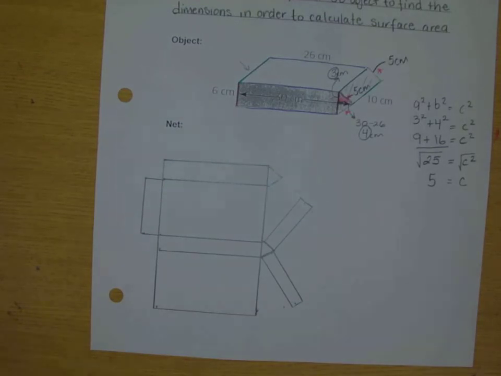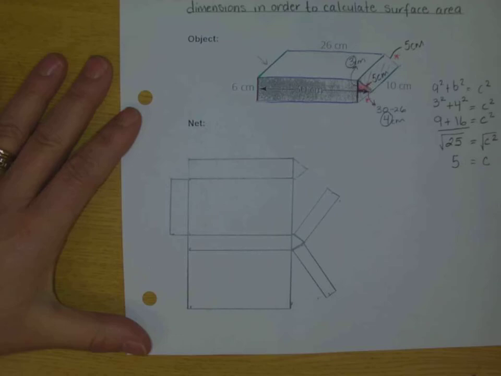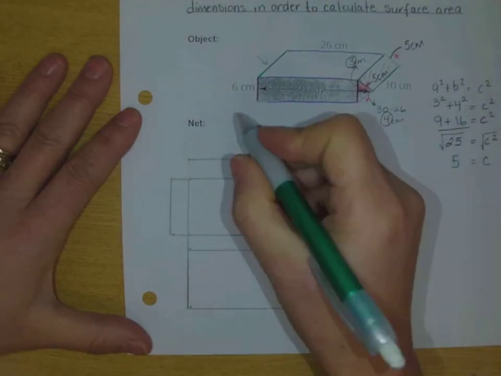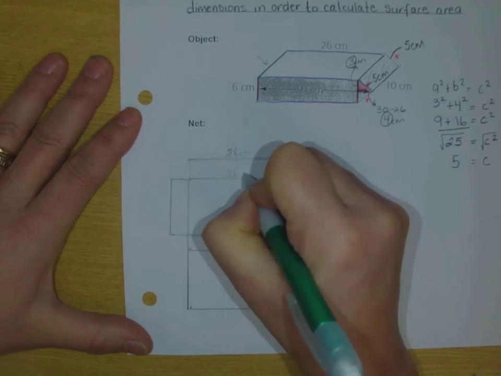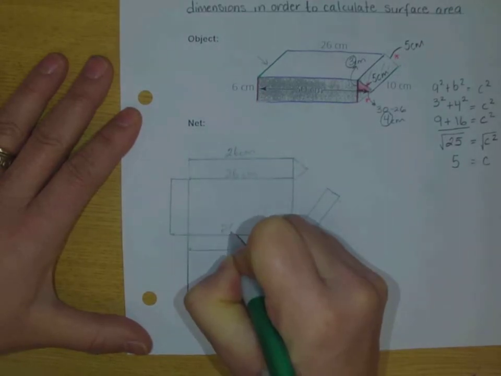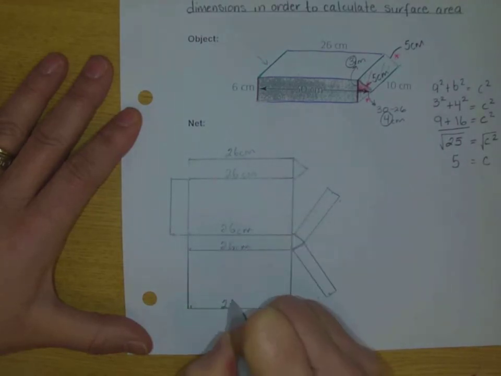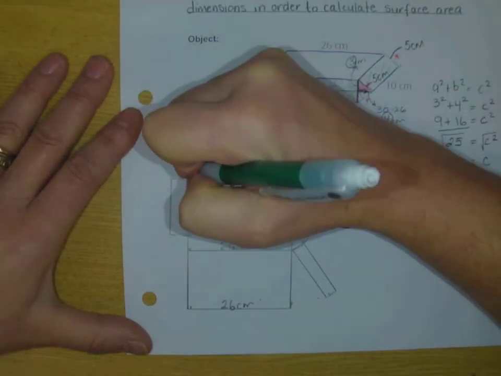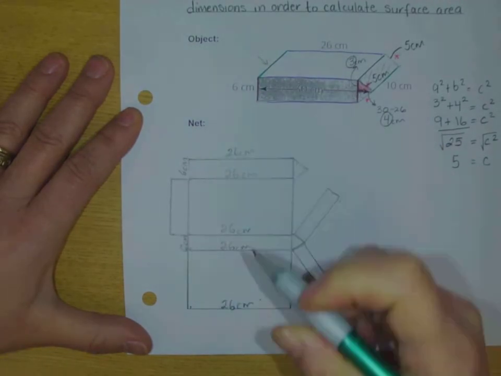Okay, now that we've actually drawn or unfolded our object, now we have to add all the dimensions in. So we know this line here measures the same as this line here, which is 26. So we'll include that all the way down, 26 centimeters, 26 centimeters, all the way down. All right, so now we're going to include this one. That's 6 centimeters, which is right there. So we'll go 6 centimeters. And we know the other one over here is 6 centimeters.